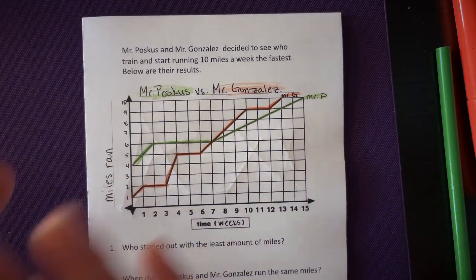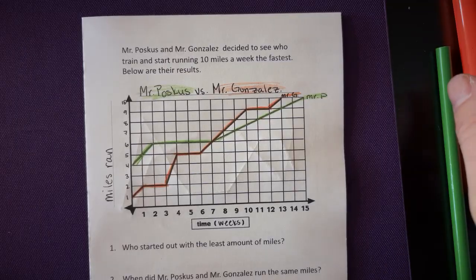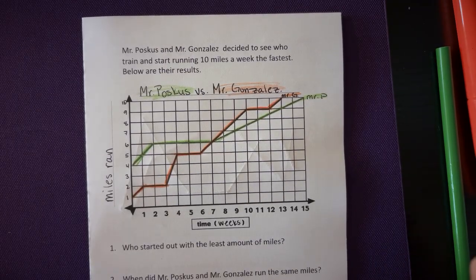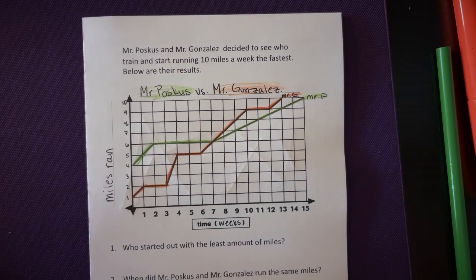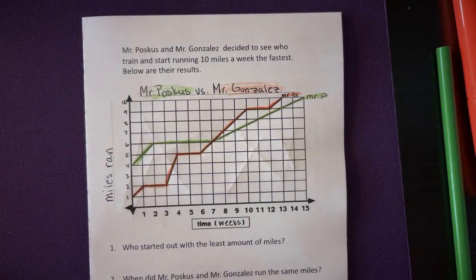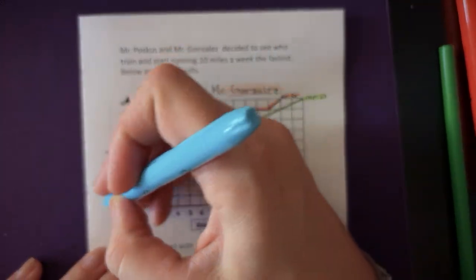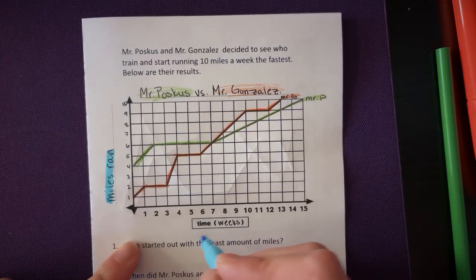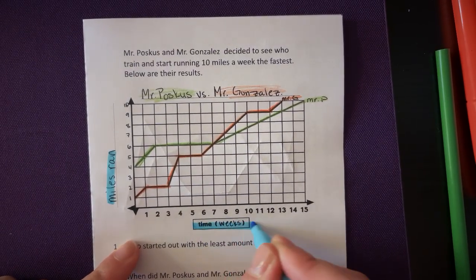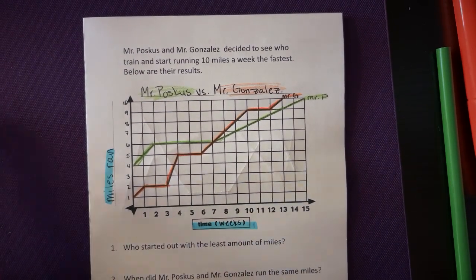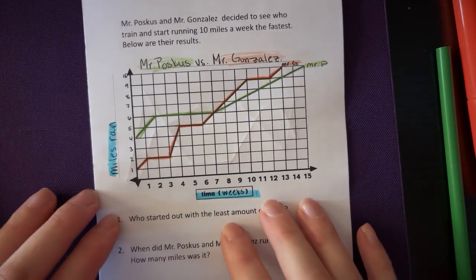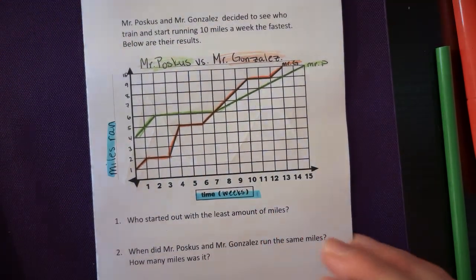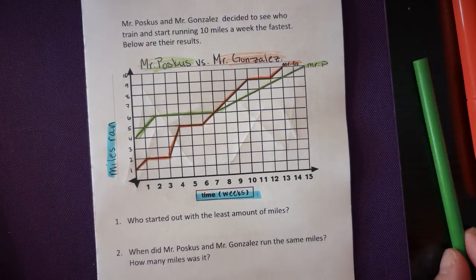Now, before you get started, as always, you want to make sure you understand what the x-axis is talking about and what the y-axis is talking about, right? So my y-axis is their miles that they ran. Time is their time in weeks for their x-axis, okay? Now it says who started out with the least amount of miles, okay?